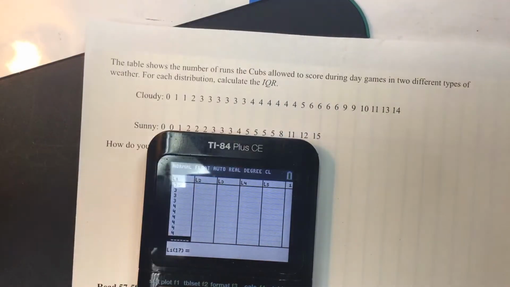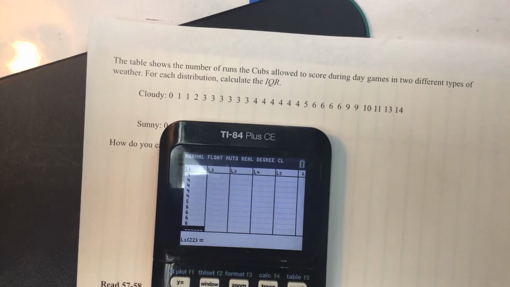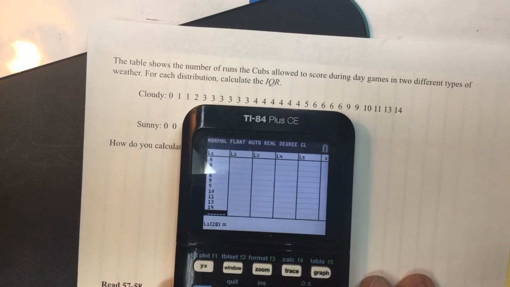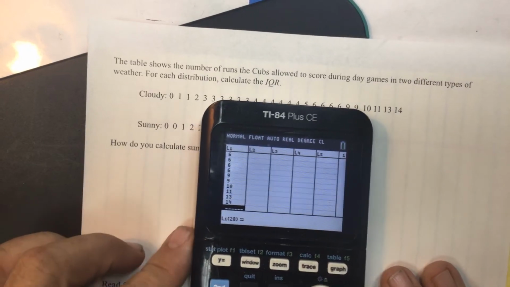And then I've got a 5. It's already in order for you, which is good. I got 4 6s. If you notice, I'm just adding them up here. They're just going down the line. I got 2 9s, a 10, an 11, a 13, and a 14. So I have 20 numbers, and these are for the cloudy day.